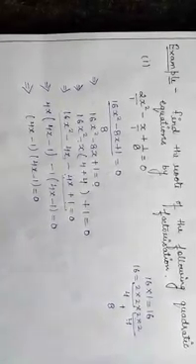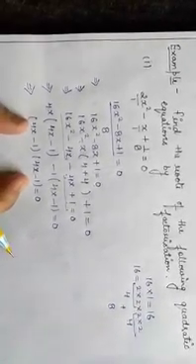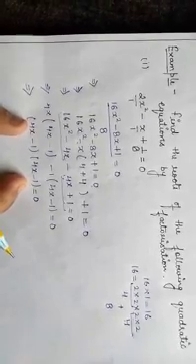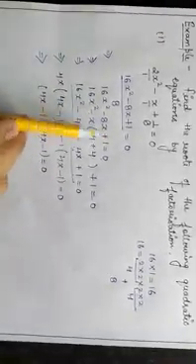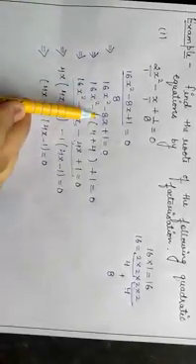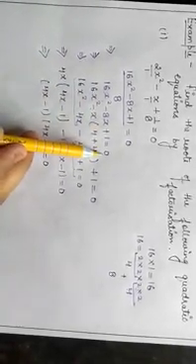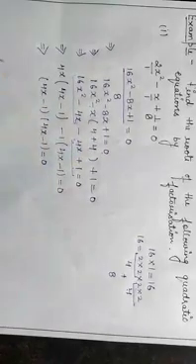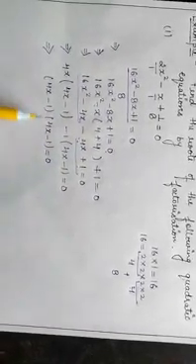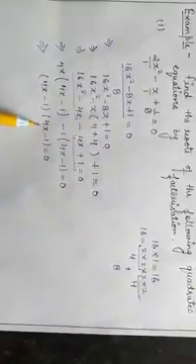So here this became a product of two factors. Now our quadratic equation 16x square minus 8x plus 1 is equal to 0 is expressible as a product of two linear expressions.